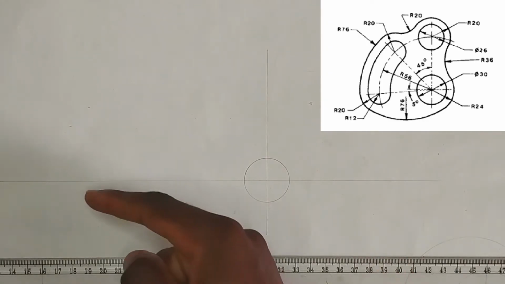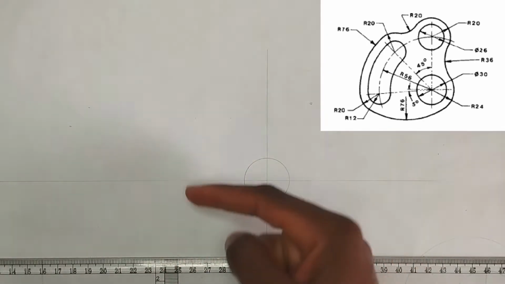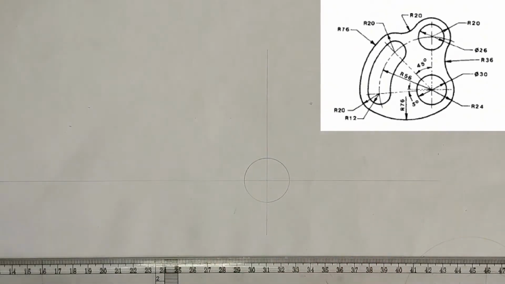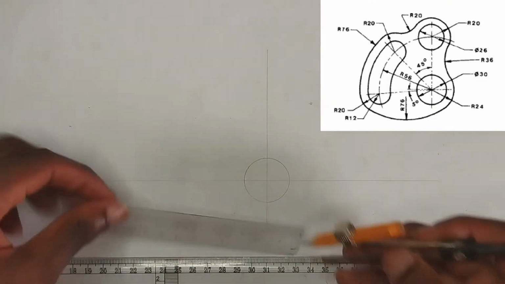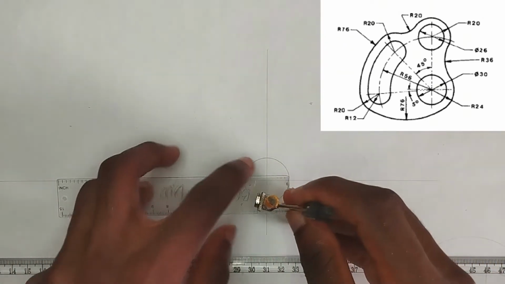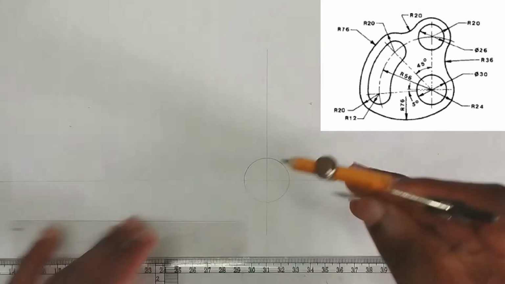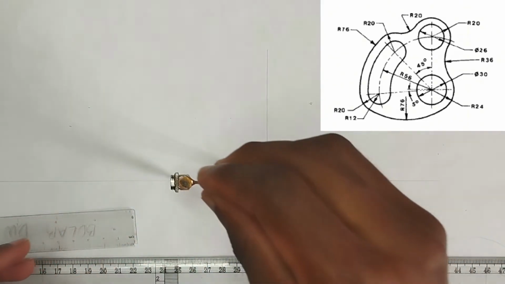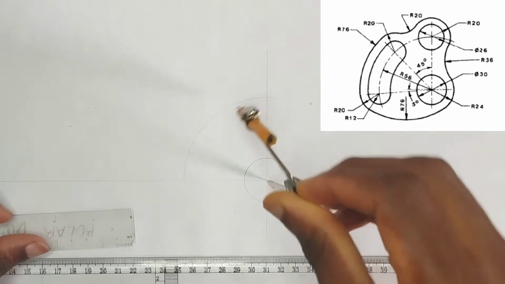Now we have been given an arc that goes from this particular circle to this other circle up here to be radius of 56. So I'm going to pick 56 millimeter radius on my compass. Then from here I'm going to place it at this center here, then strike an arc to this top.